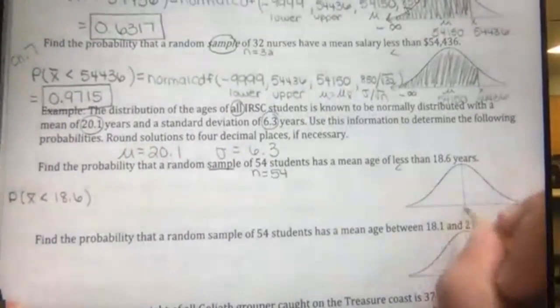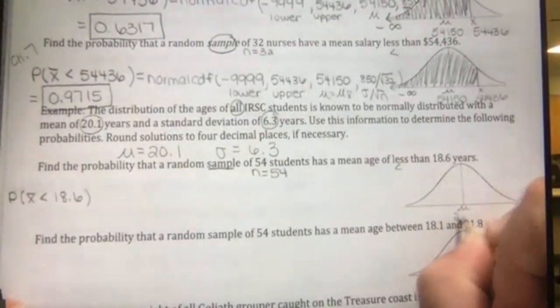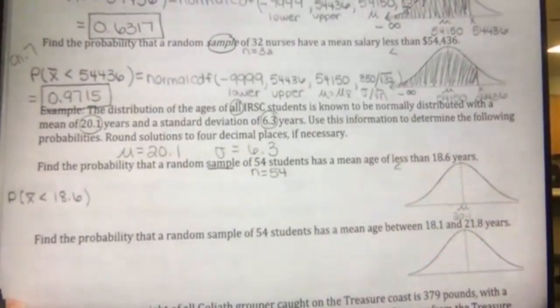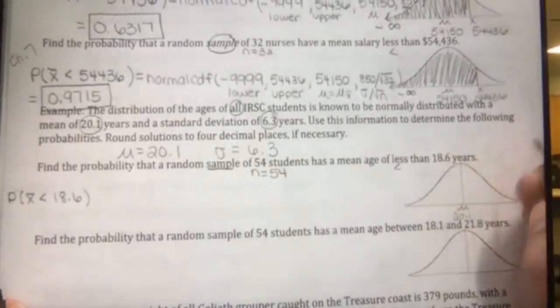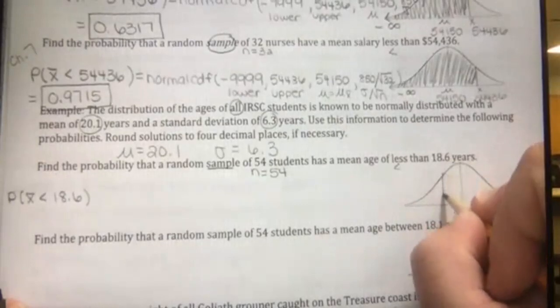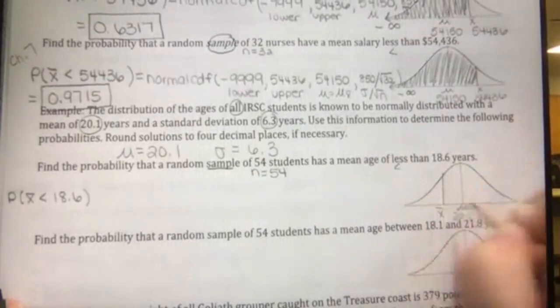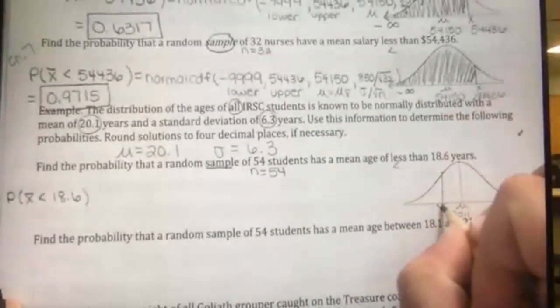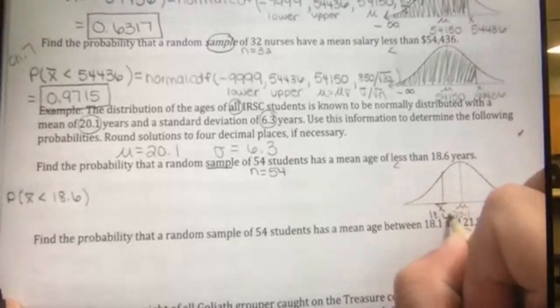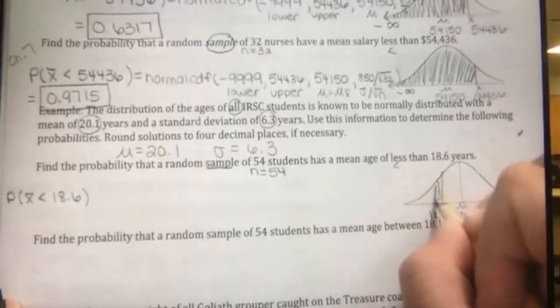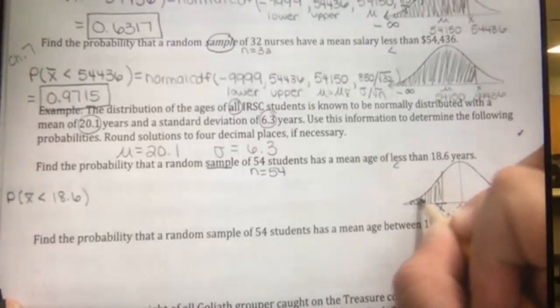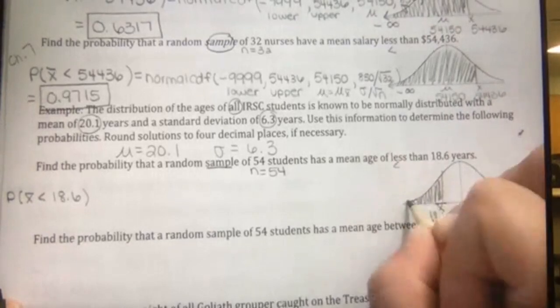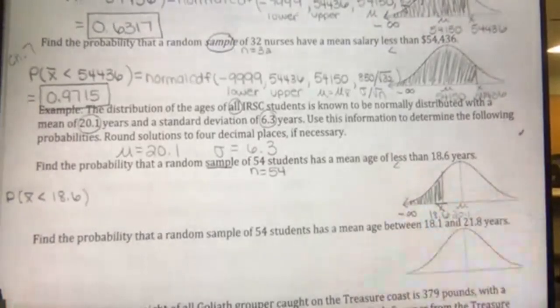Let's draw our quick little picture. In the middle is our mean, which they told us was 20.1. We're looking at our x value of, or x bar, I should say, of 18.6. So on the left-hand side. X bar, which is 18.6. And we're saying it's less than, so everything on the left-hand side, going on forever towards negative infinity.